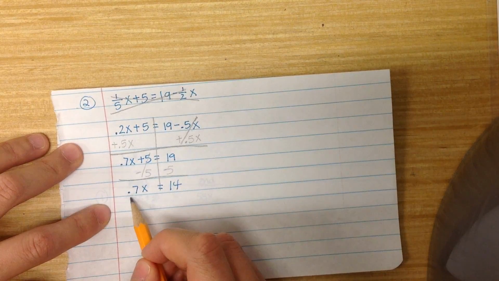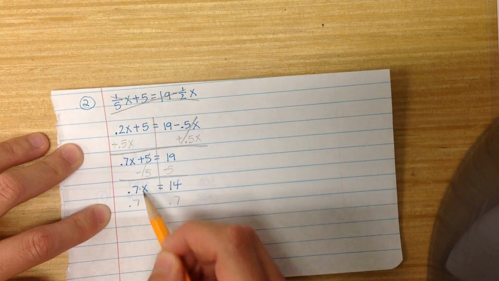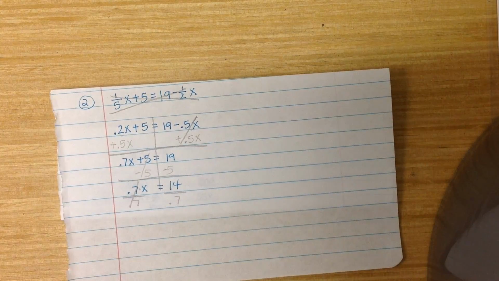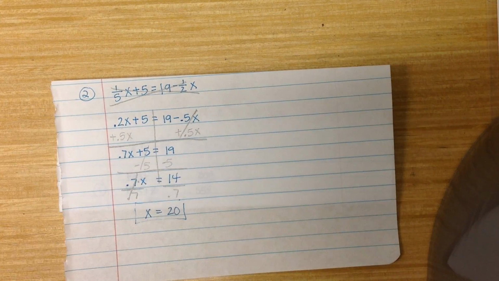Then I'm going to move the 0.7x, or just 0.7. Opposite of times is divide. So 14 divided by 0.7 gives me 20. X equals 20. That's my answer.